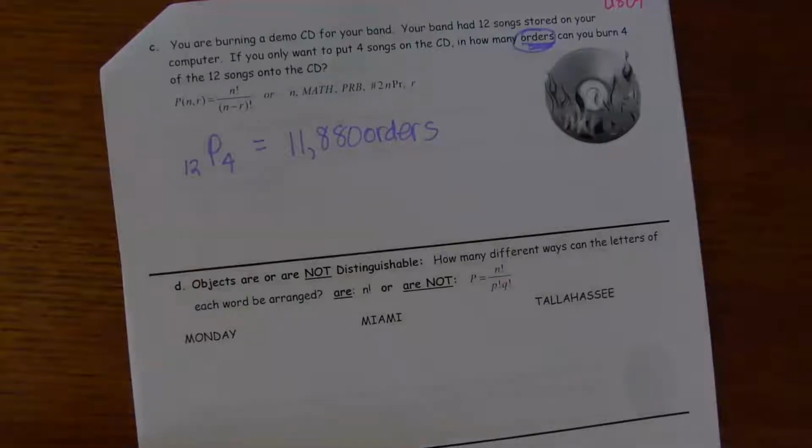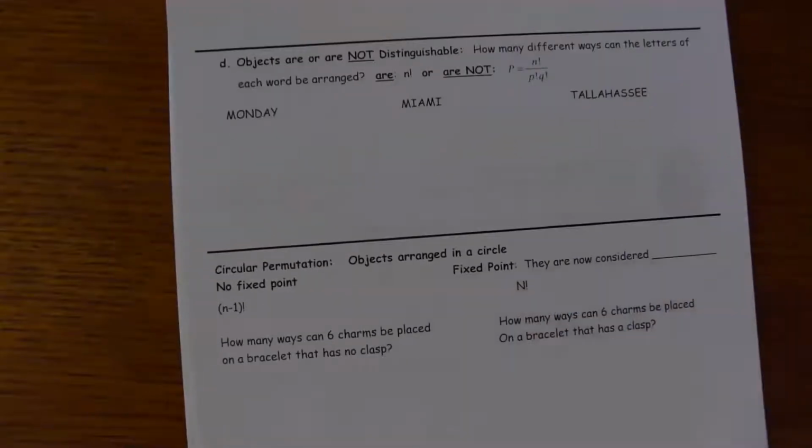Is that pretty easy? So what did we just figure out? If I have a certain number of things and I want to take some of them, how many orders can I make? Right? All right, let's look at words.